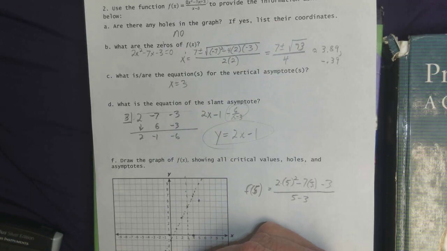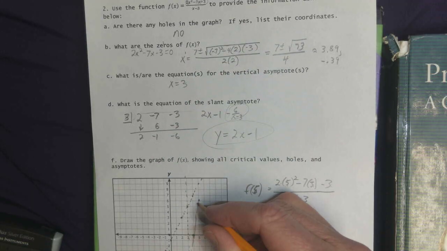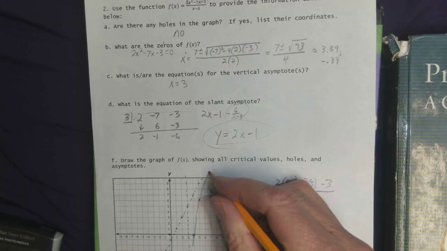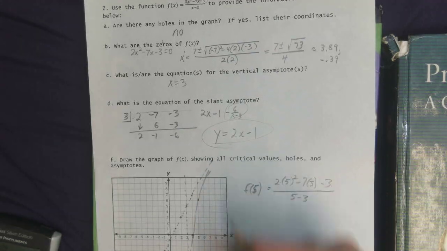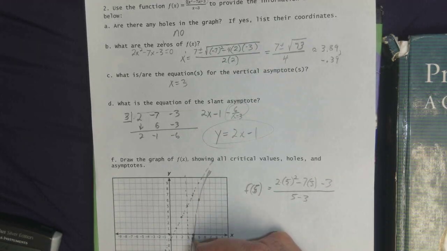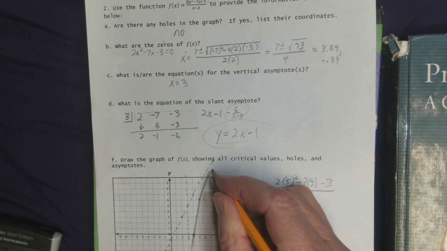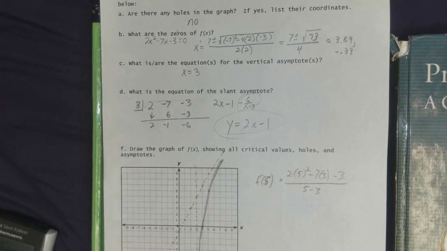It's like right there. So I think what's happening is we're going like this and then getting close to the line as it keeps going that direction. That curve is doing that.